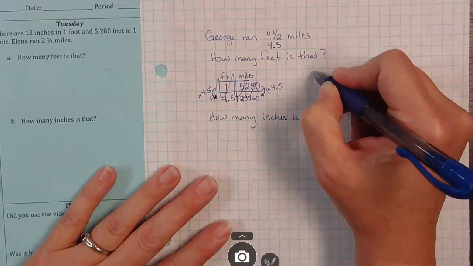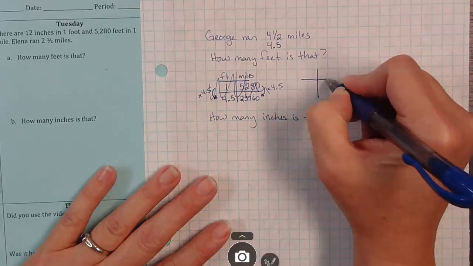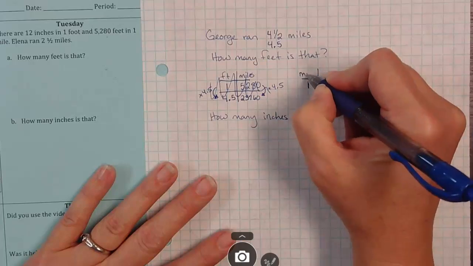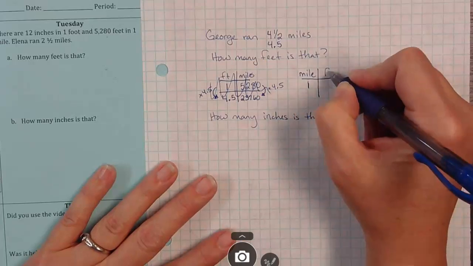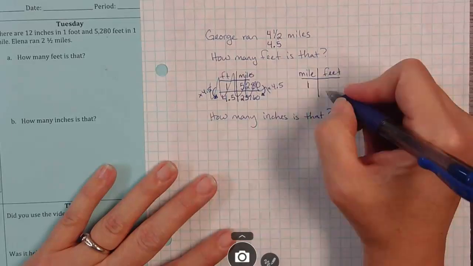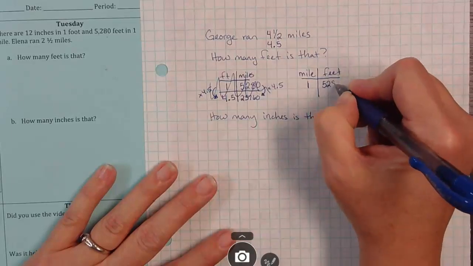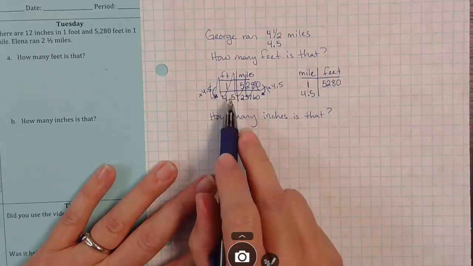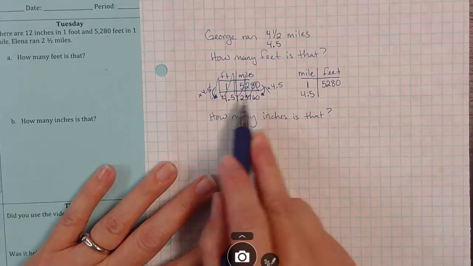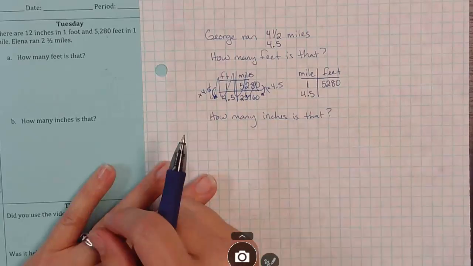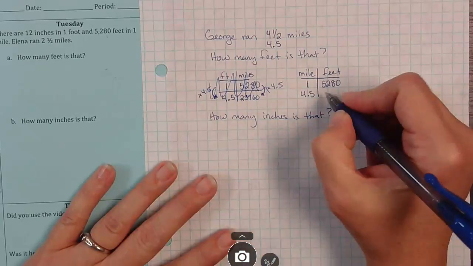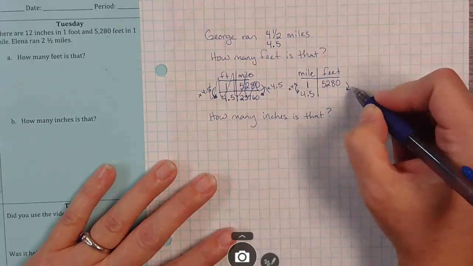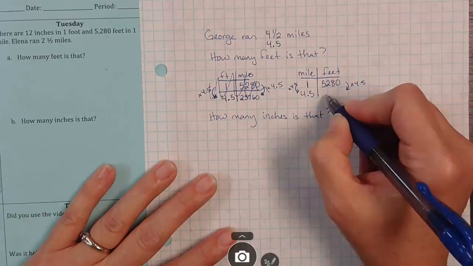Okay, we're going to try this again. I'm going to start a new table. This time, I'm going to switch my labels the other way. 1 mile is 5,280 feet. And I'm running 4.5 miles. So you can see it's the same information, but I went and did my labels wrong, which messes everything up. I hate it when I do that. But I'm still going to multiply by 4.5. But this time it'll make sense in my brain when I get to my answer.